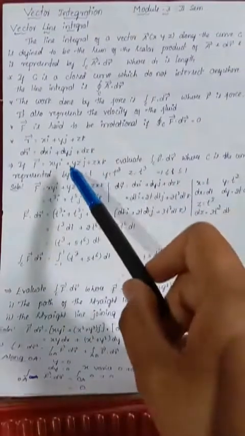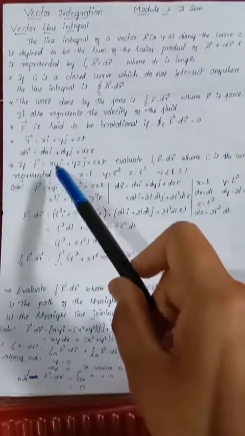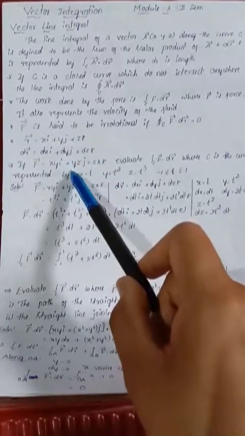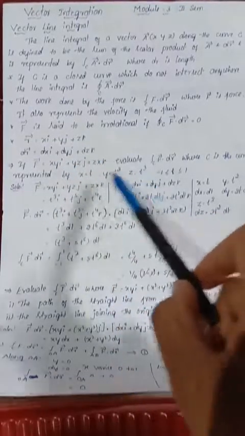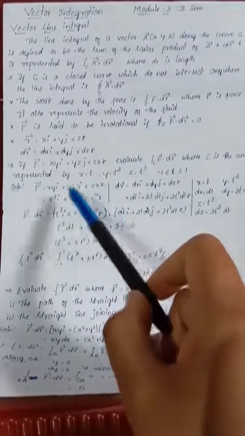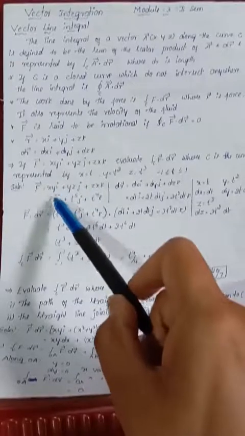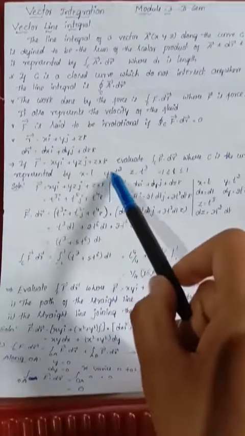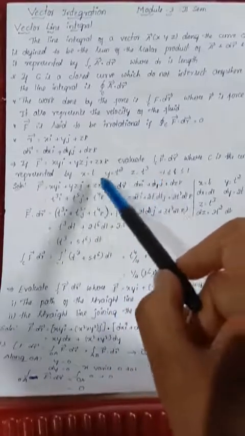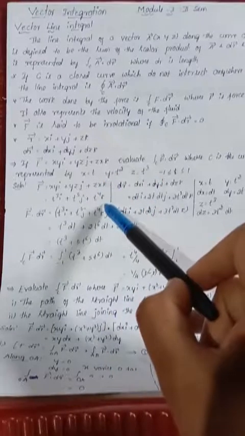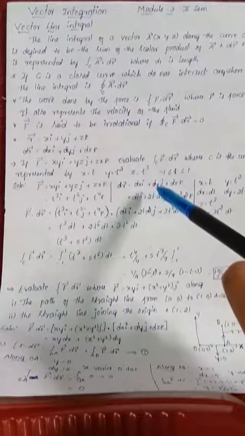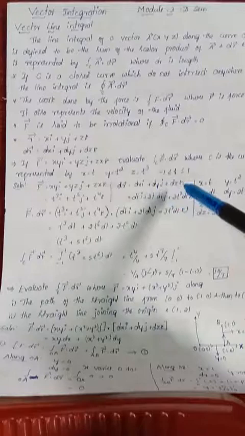That's why we simplify F, which is in terms of x, y, z. So we have to simplify all the terms in terms of t. Note the F value and then substitute x, y, z values. Here x into y, t into t square is t cube i; y into z, t power 5 into j; z into x, t cube into t is t power 4 into k. And find dr is equal to dx i plus dy j plus dz k.